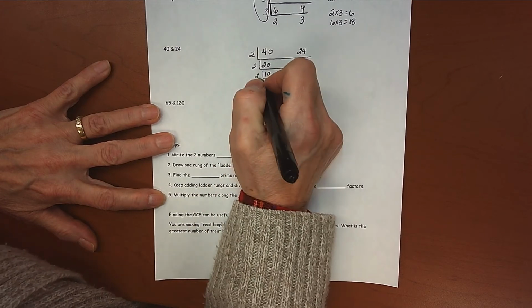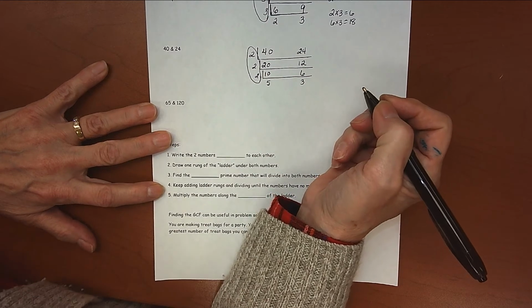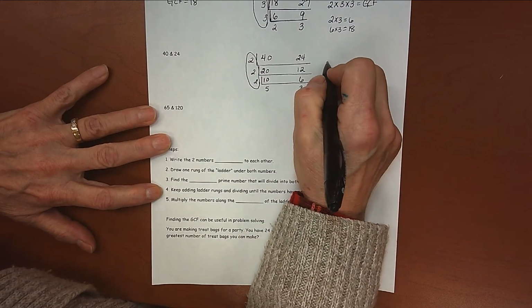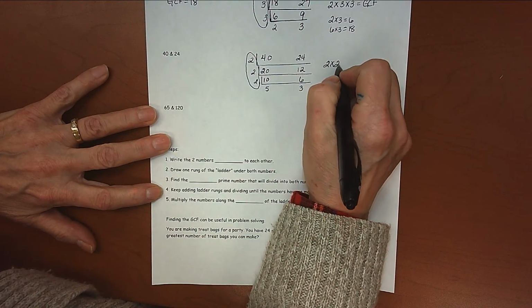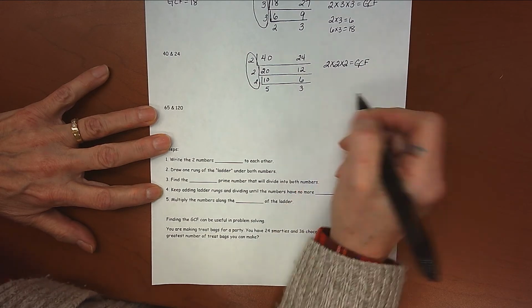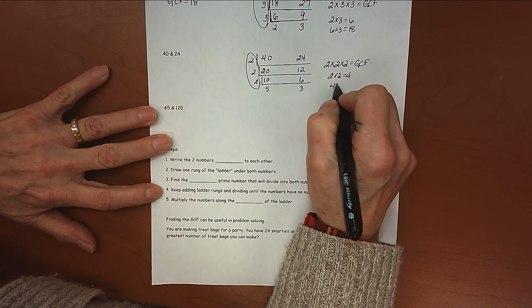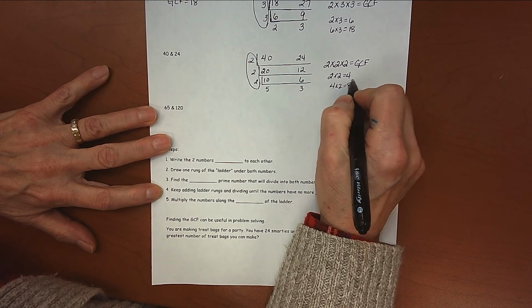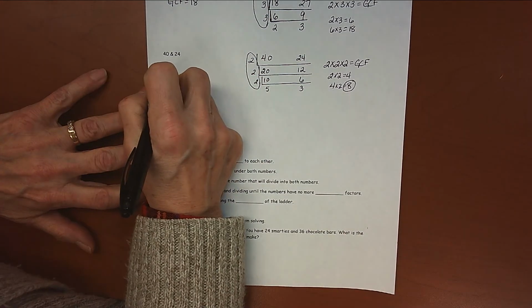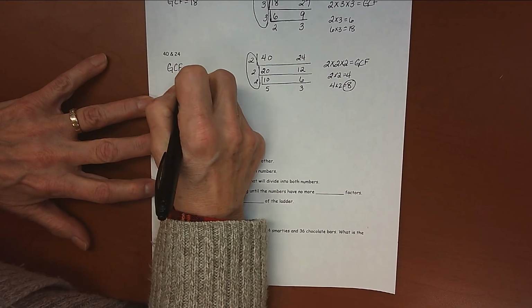And so I'm going to look at the numbers along the side, and I see that it's 2 times 2 times 2. So my greatest common factor is 2 times 2 times 2. That'll be my GCF. So 2 times 2 is 4, and then 4 times 2 is 8. So my GCF here is 8. The greatest common factor, the biggest number that will divide into both 40 and 24, is 8.